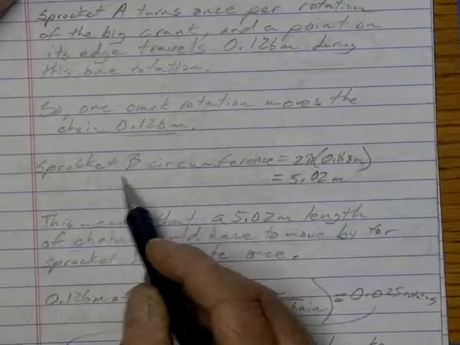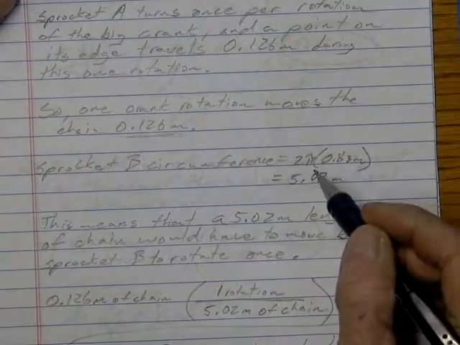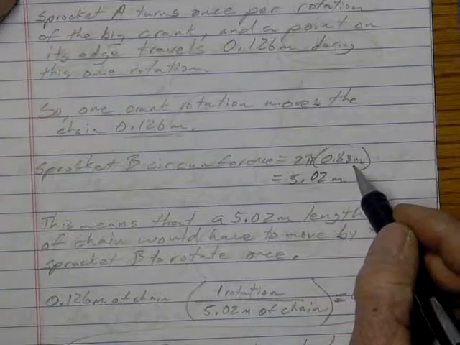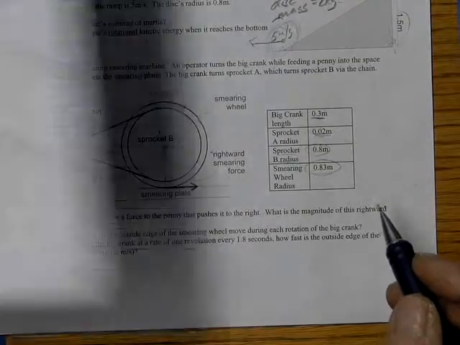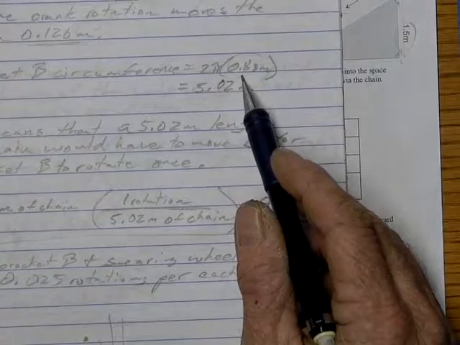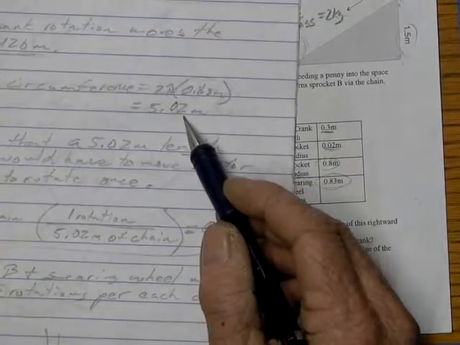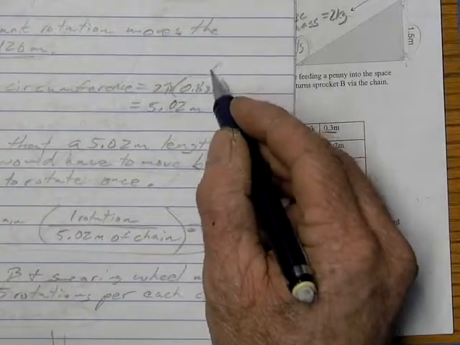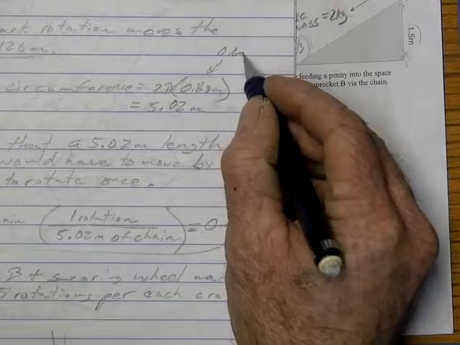The next thing I found is sprocket B circumference. Again, the formula is 2 pi r. The radius of sprocket B is 0.83 meters. Is that correct? That is not correct. The radius of sprocket B is actually 0.8 meters. This is going to give us an approximate answer, but it's not going to be exactly right. So that really should be 0.8 meters.